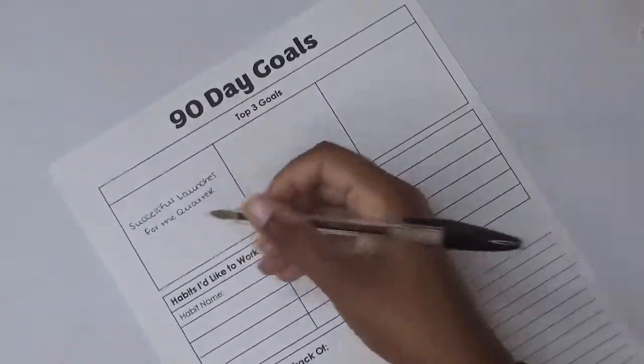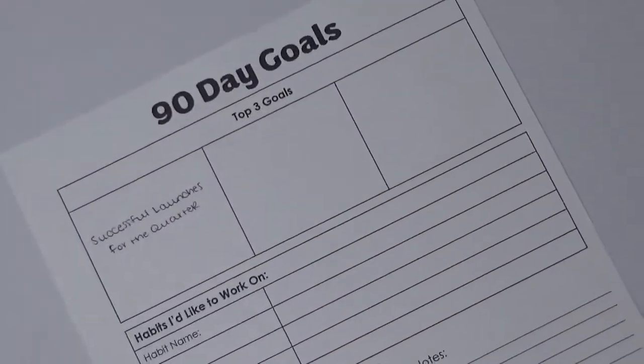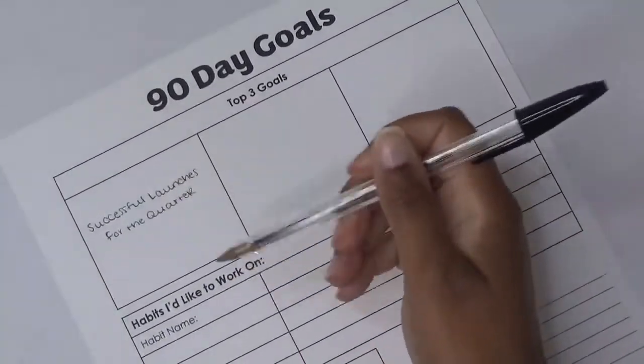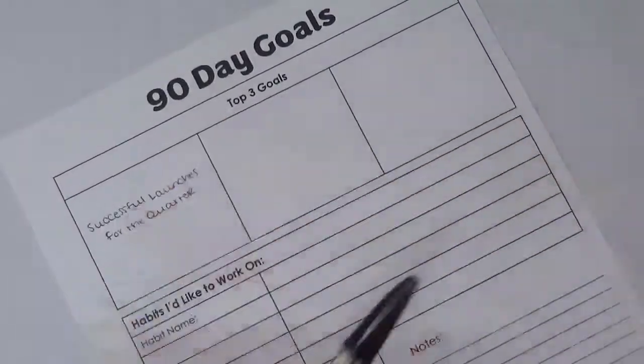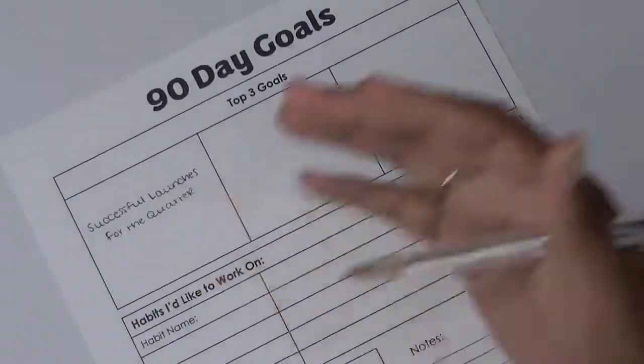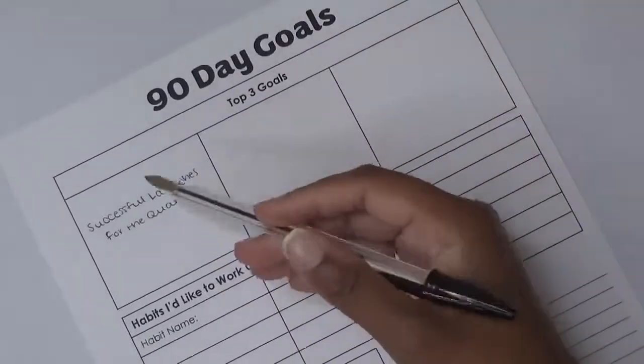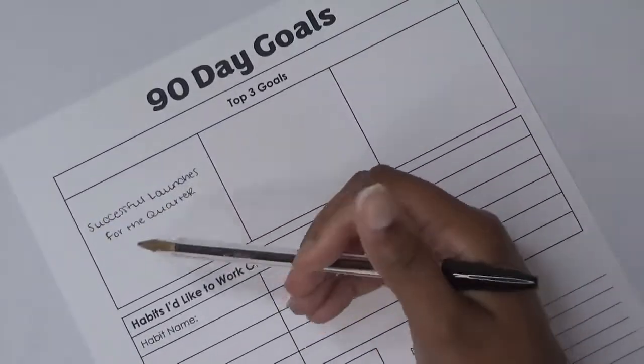And this is just particular launches that I want to do in Q4 to support my current business goals, as well as some life and business goals that I have for next year as well. So that is goal number 1.